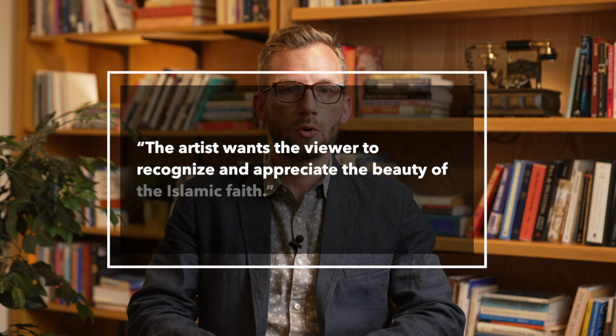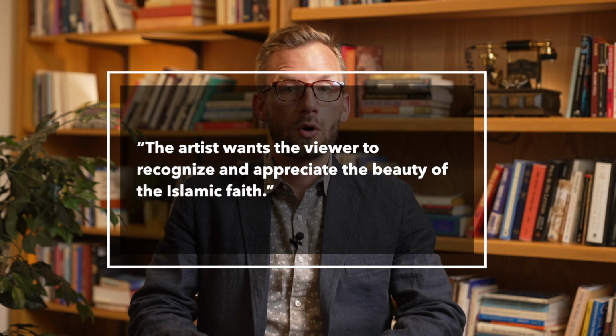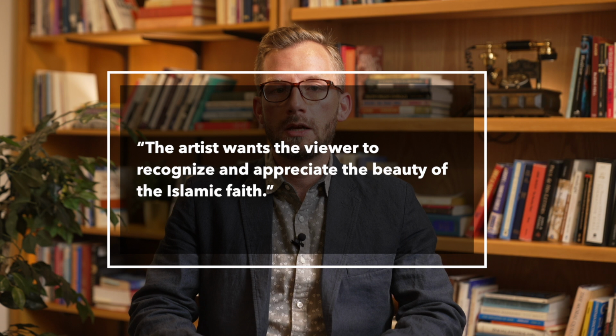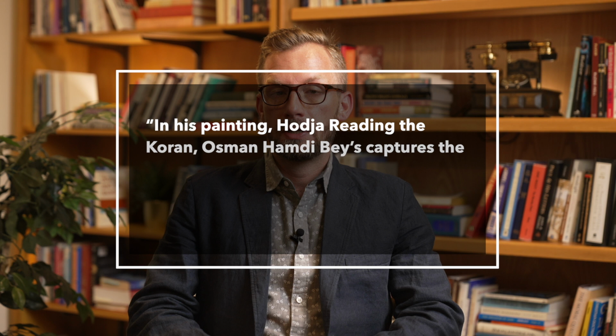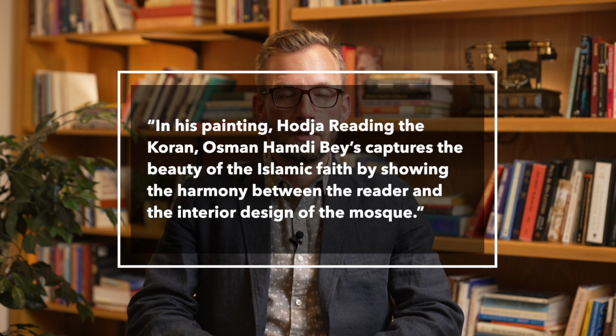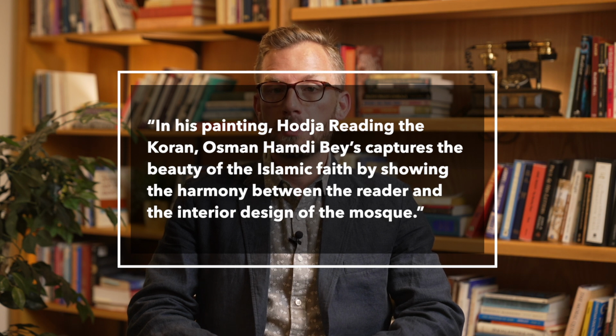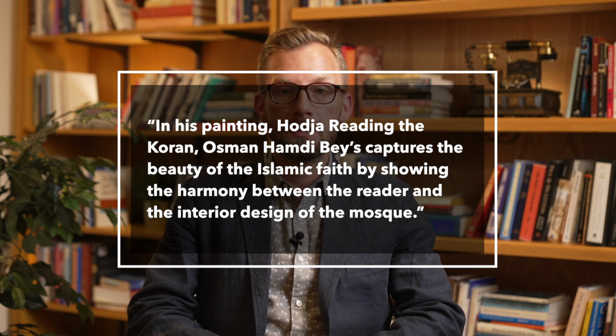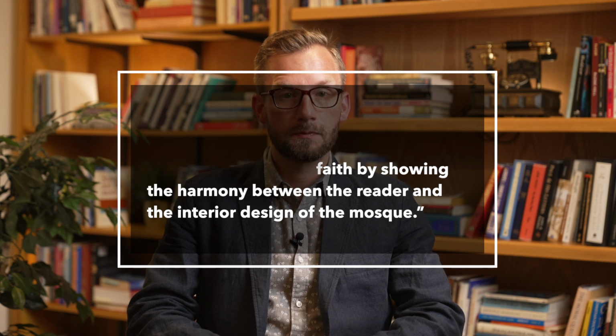Based on my analysis, it seems likely that he wants to depict the reading of the Quran as a dignified or even beautiful activity, one worthy of our admiration and respect. If I were forming a thesis statement summarizing this interpretation, I might write something like this. In his painting, Hoja reading the Quran, Osman Hamdi Bey captures the beauty of the Islamic faith by showing the harmony between the reader and the interior design of the mosque. This is one possible interpretation of the painting, the one I came up with in this close reading.